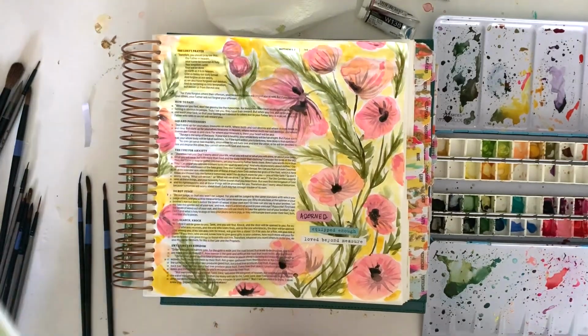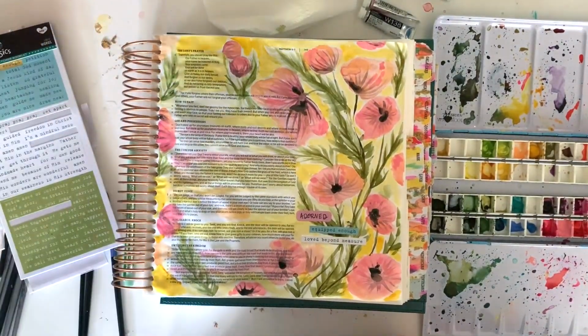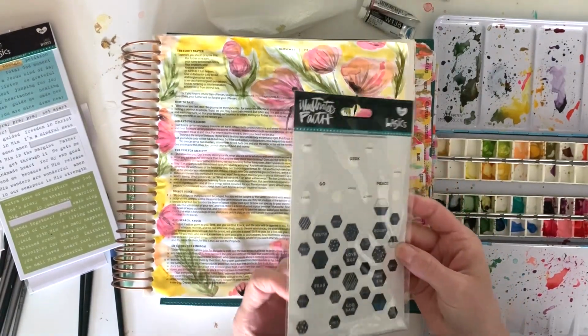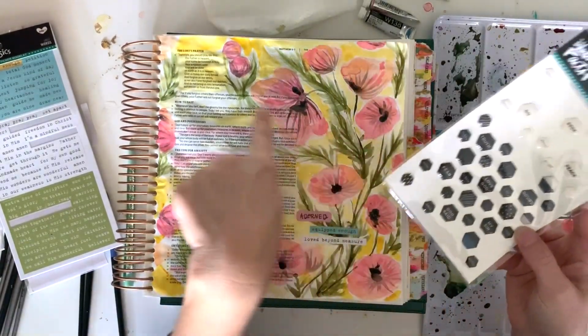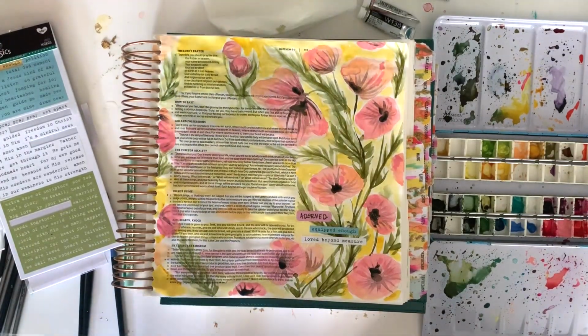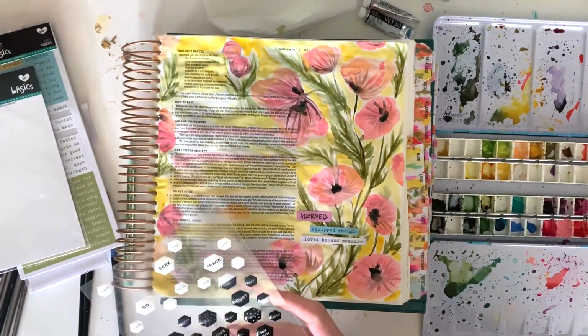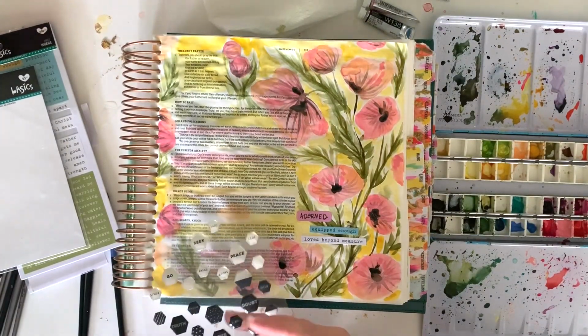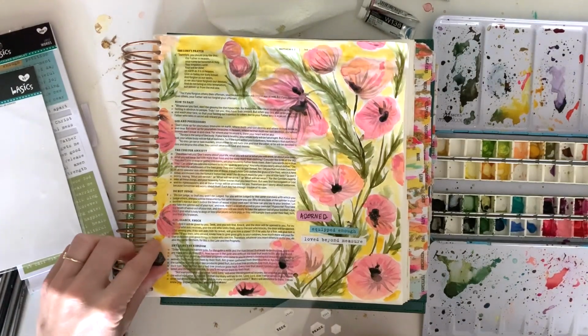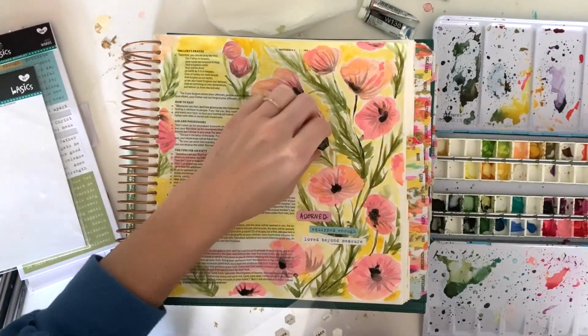You know what, just to be a little extra, because I always am, I love these little hexagonal stickers from Illustrated Faith, and I'm gonna do some black ones since I have the black centers of the poppies in here. I like these polka dot ones a lot. Just throw them in.